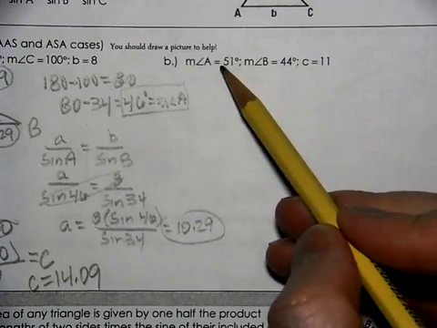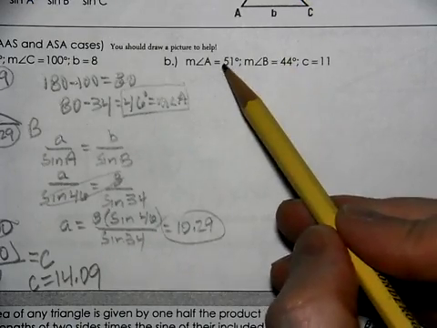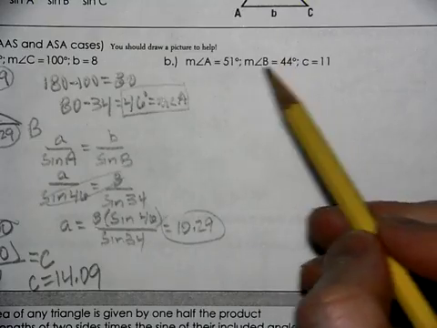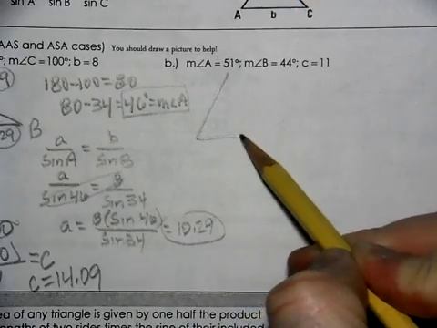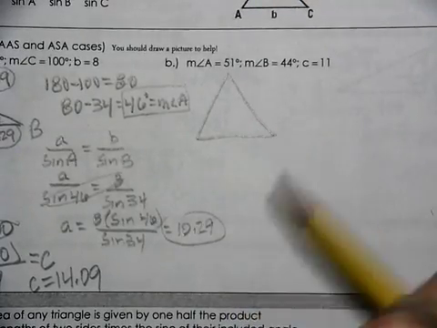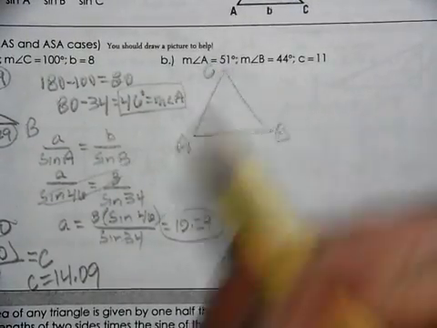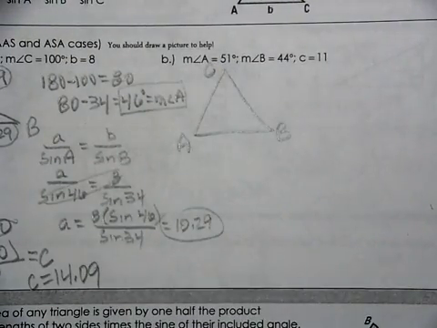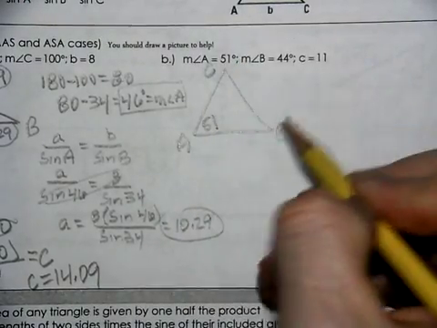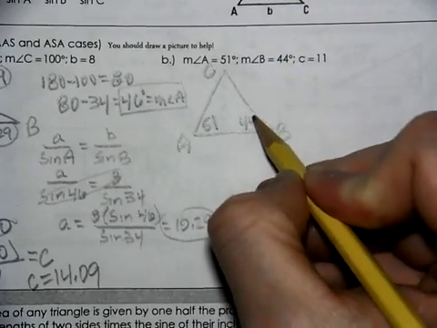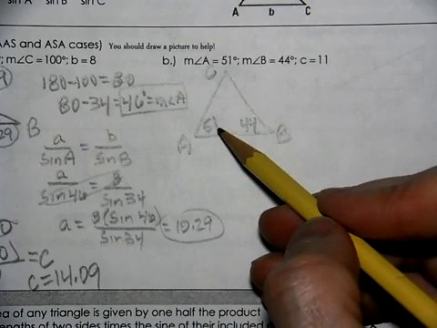For our next picture, we see that we have two angles. Because they're adding up to more than 90, it's 95, we know that this is going to be an acute triangle. You can label the sides, or the angles, any way you wish. Angle A is supposed to be 51. Angle B is 44. And angle C is what we don't know at this moment.